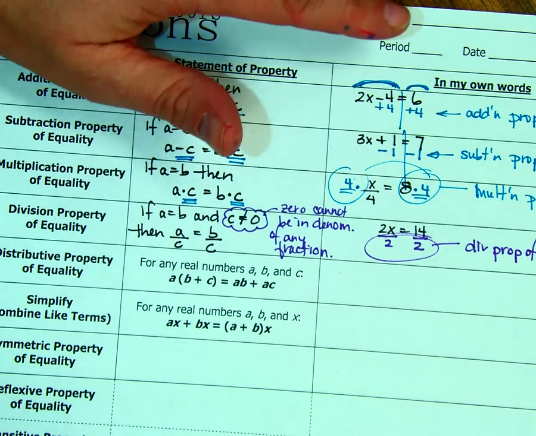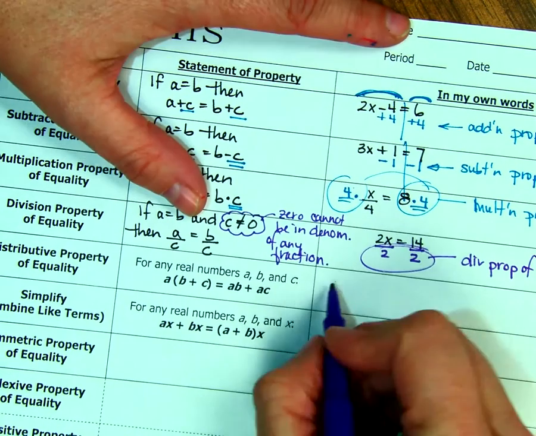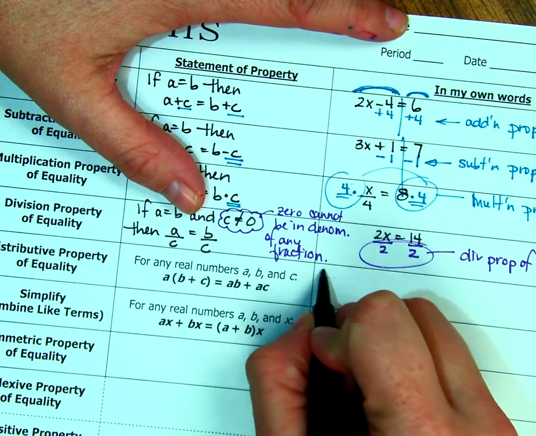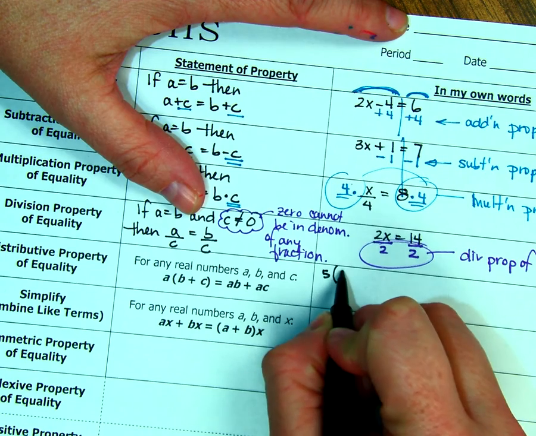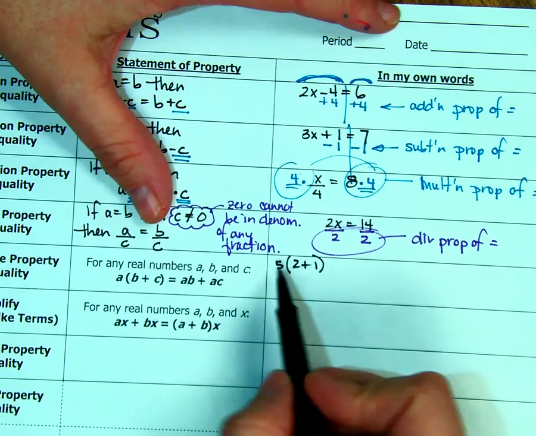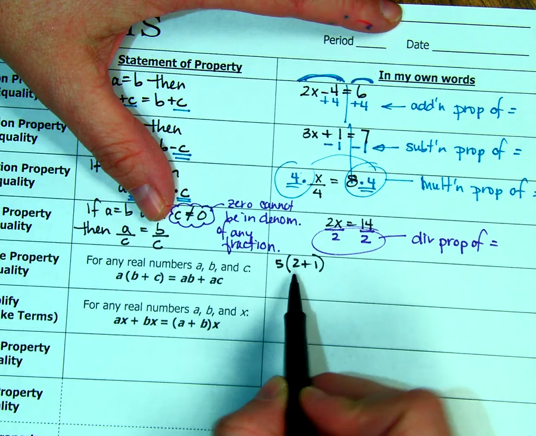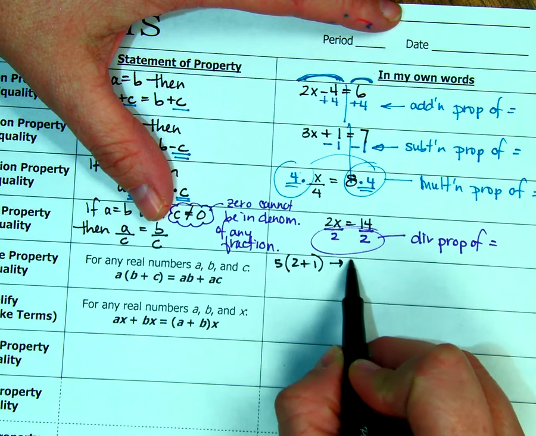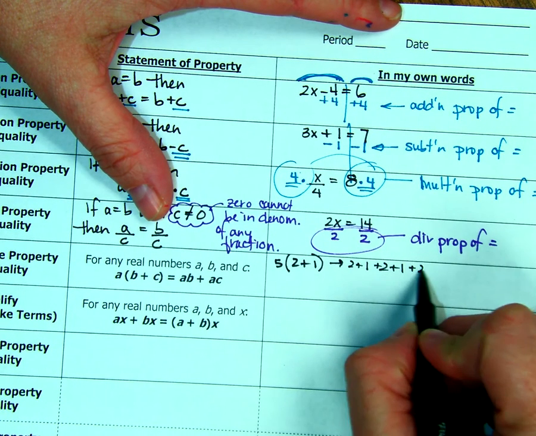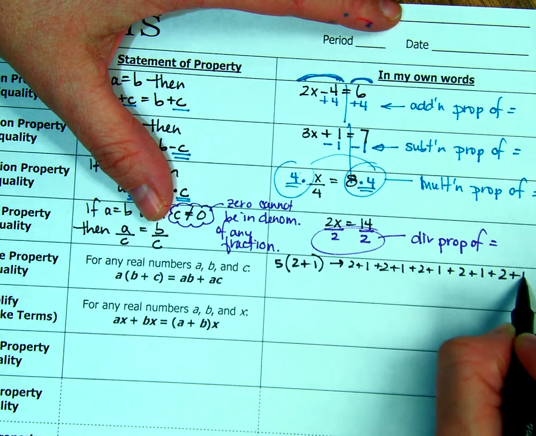The distributive property, you guys have seen this for quite a while. It's a quick way of multiplying, quick way of adding. So instead of me, I'm going to use an algebra example. Instead of me doing 5 of these, meaning that I have to do 2 plus 1, plus 2 plus 1, plus 2 plus 1, plus 2 plus 1, plus another 2 plus 1.